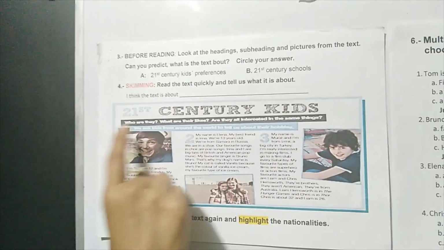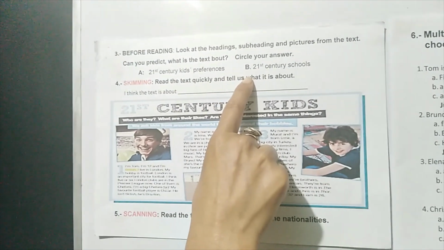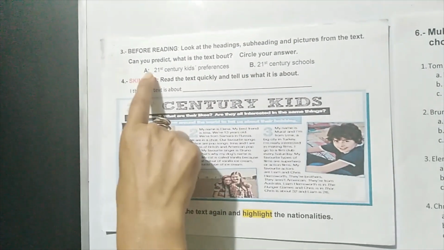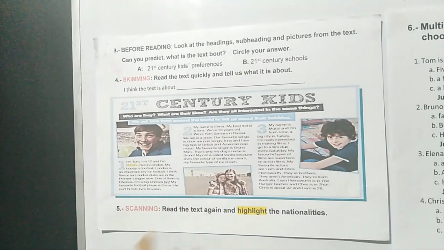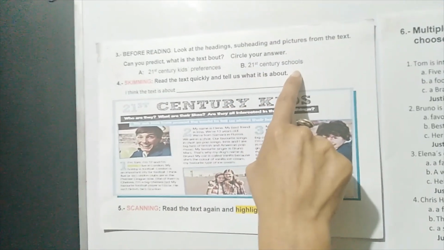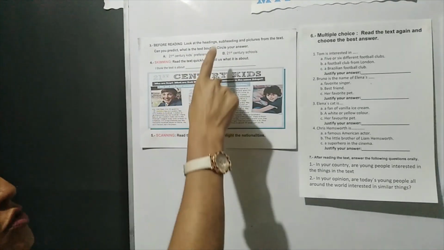This part of the instruction contains 2 possible answers. Possibility A, 21st century kids' preferences. And alternative B, 21st century schools. Now, look at the heading, subheadings and pictures as instruction and circle the correct answer. Now, after you do that activity, let's continue with some analysis about the text. To analyze a text in English, we need 2 basic skills. These skills are skimming and scanning.